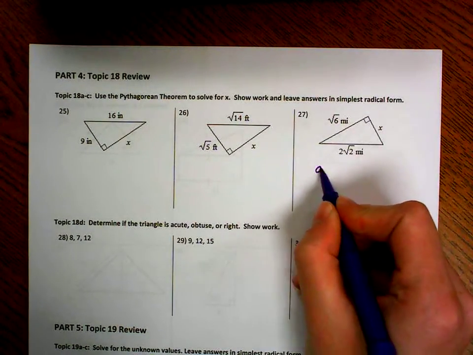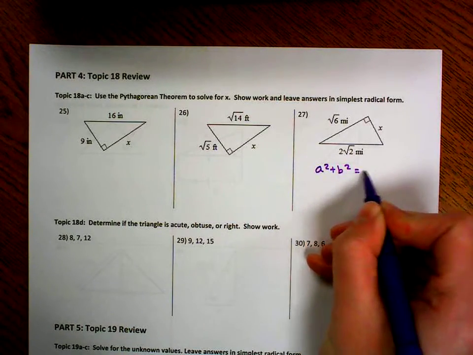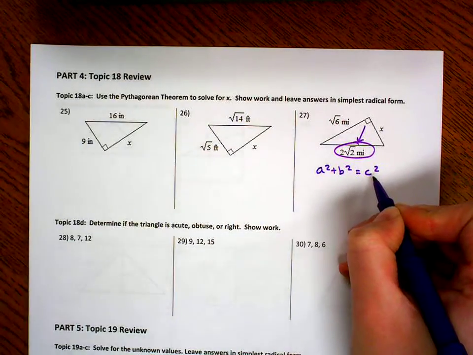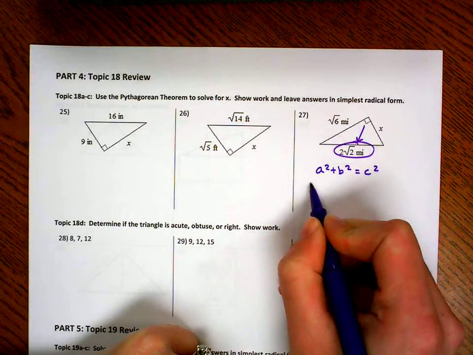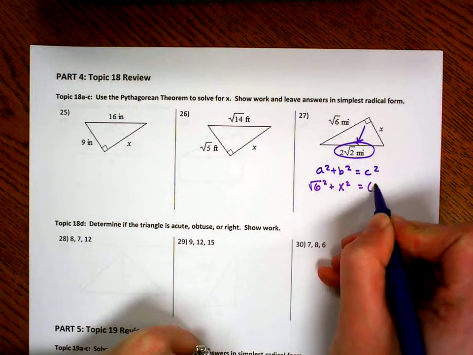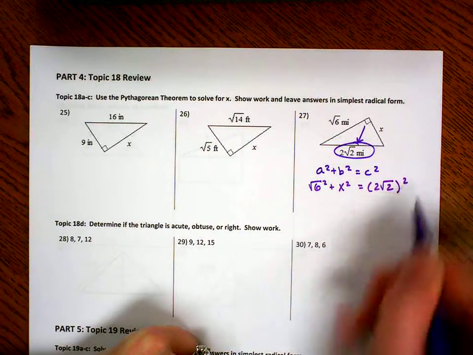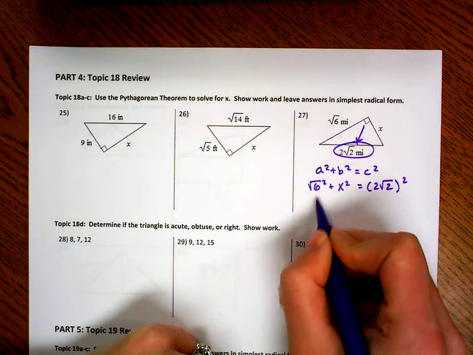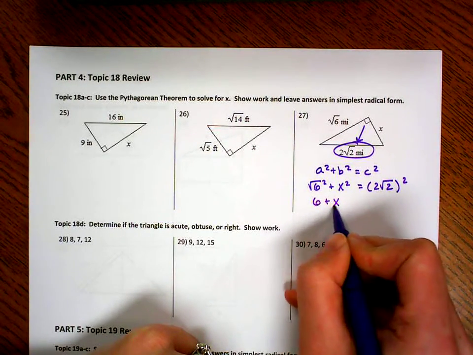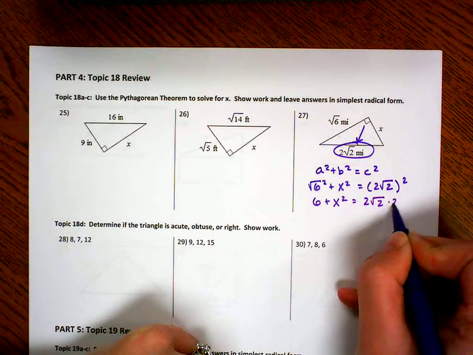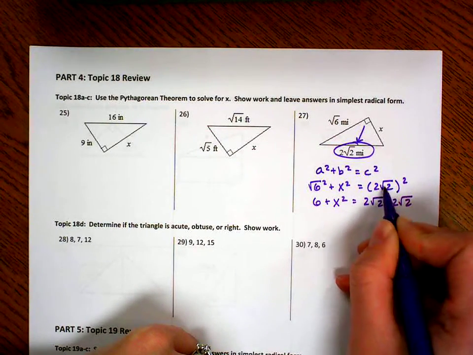When I use the Pythagorean theorem, it's important that the longest side, the hypotenuse, is the one that's c. It's on the side by itself. So I'm going to have root 6 squared plus x squared equals 2 root 2, all squared. Remember, I'm squaring this whole value. So root 6 times root 6 is 6. Squaring 2 root 2 means multiply it by itself, so this times this.